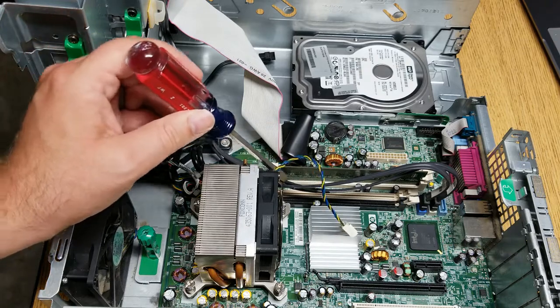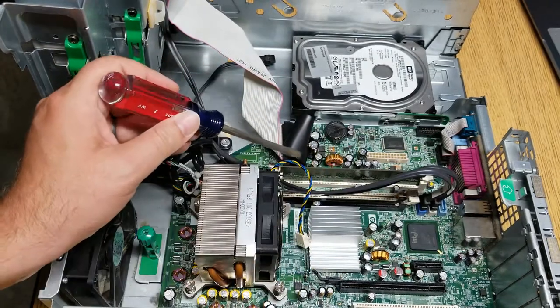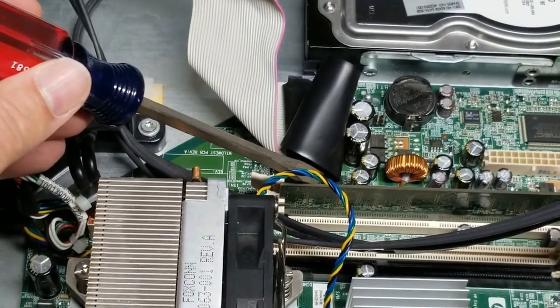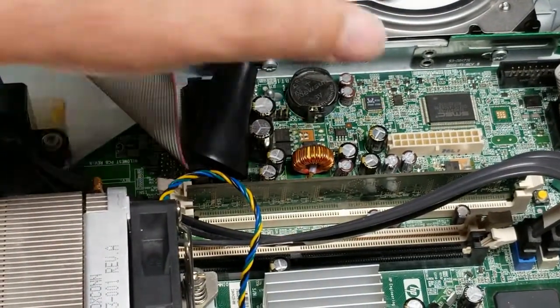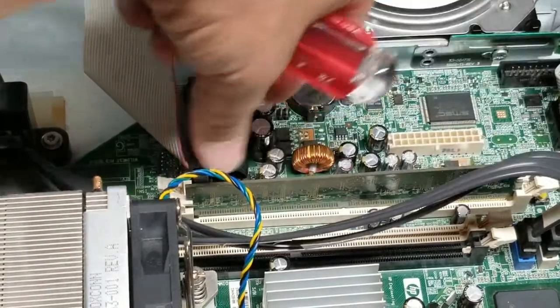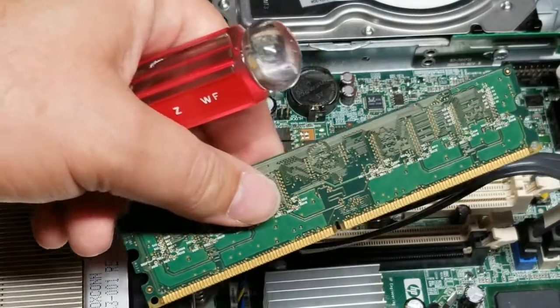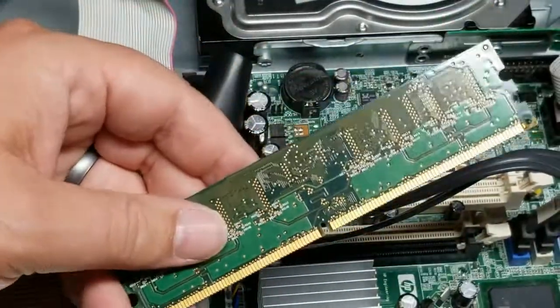So to find the RAM on an old computer like this, it's actually going to be this thing that's kind of sticking up right here. This thing that's sticking up is my RAM, and the cool thing about these old computers is that if you didn't have enough RAM, you could actually take it out and replace it. So this is what the RAM kind of looked like.